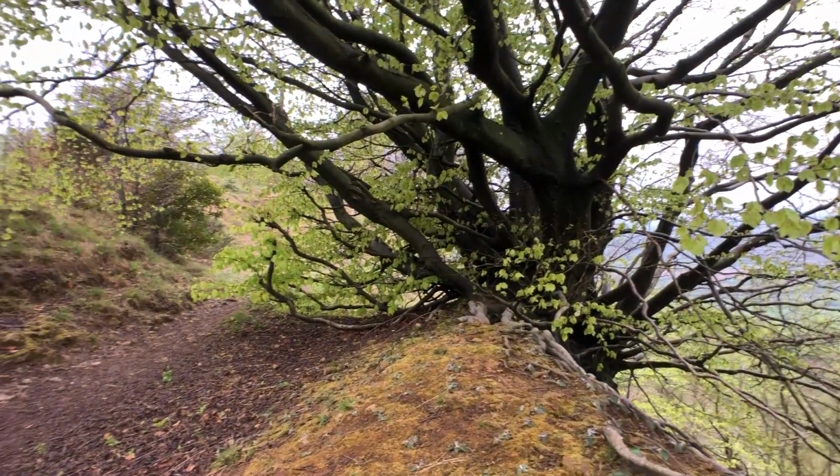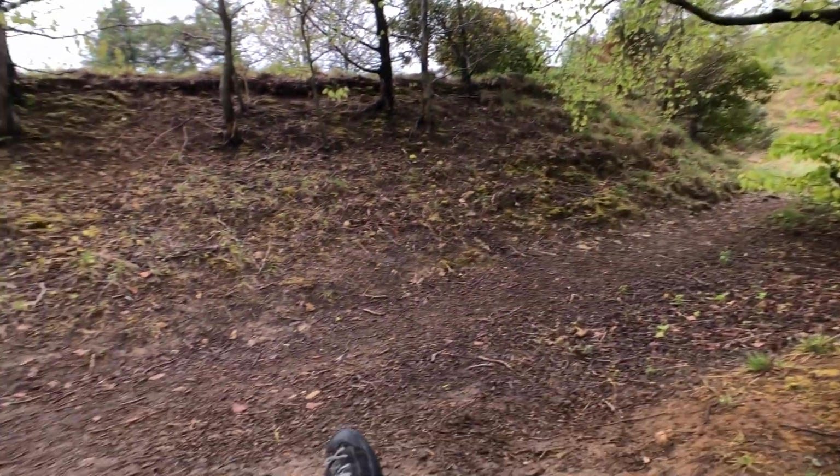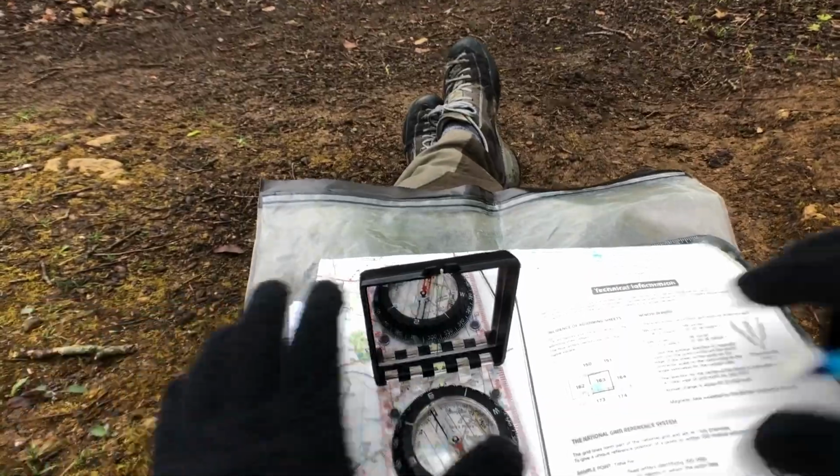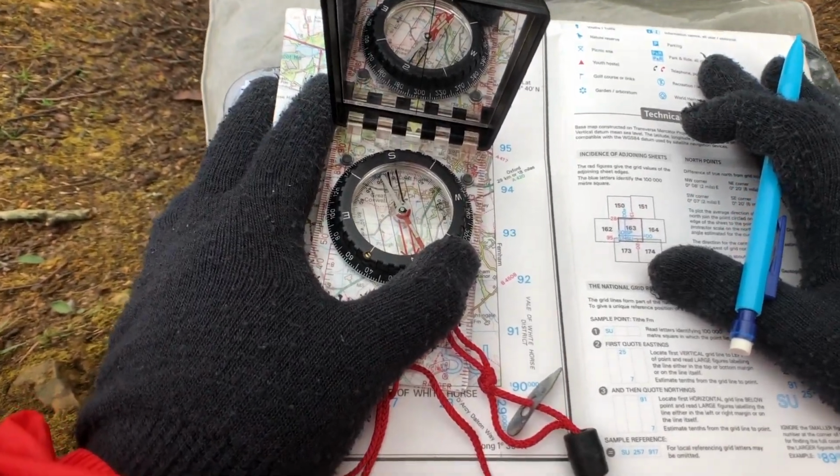Hello, I'm out here on my daily walk today and I thought I would take a quick stop to do some map reading revision. So what in particular would I like to cover? Well, I'd like to go through grid magnetic angle today.